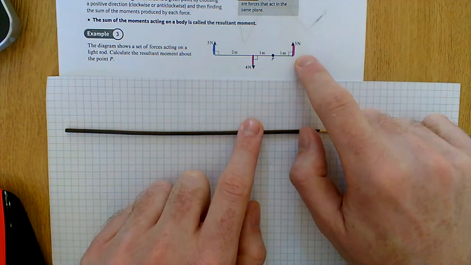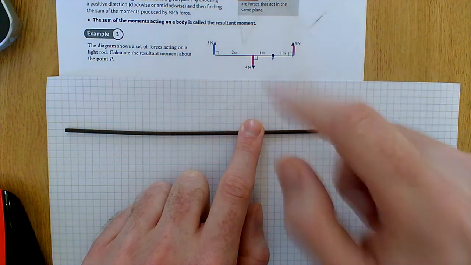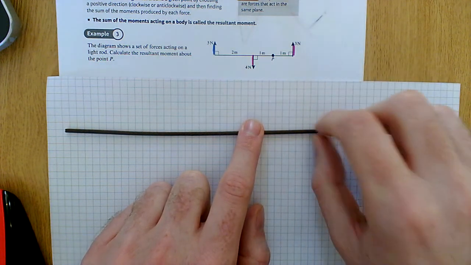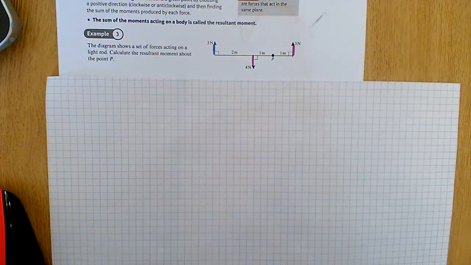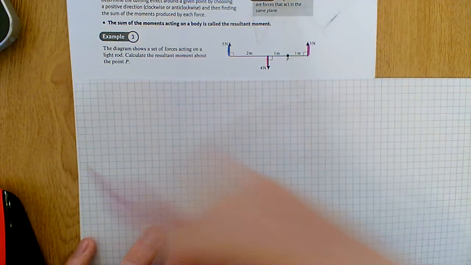Even though this 3 newtons looks like an up one and this 4 newtons is a down one, because they're on the other side of the pivot, they're both turning it in the same direction. So it's really important before you start, you think about which ones are going in each direction. We're now going to work out how much each of those moments are affecting it. So I'll start with the 3 newtons.